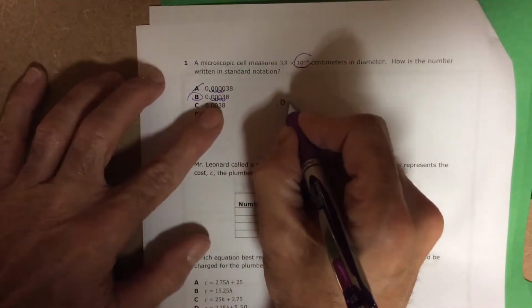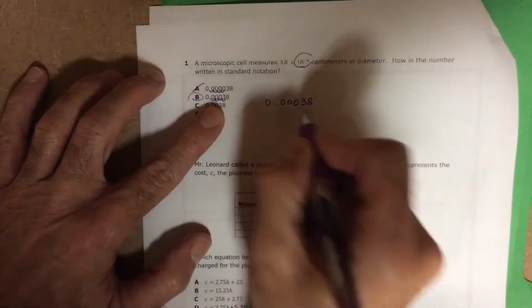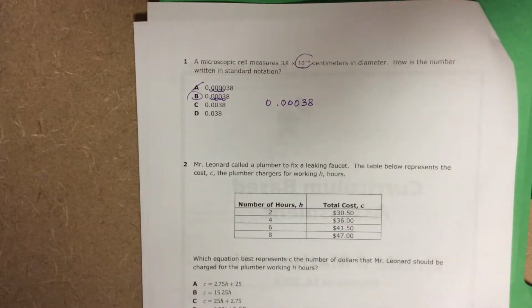You got to be kind of careful with these zeros. You could type that in your calculator, put it in scientific notation, and double check yourself. No reason to miss this one. You've got a calculator for this.